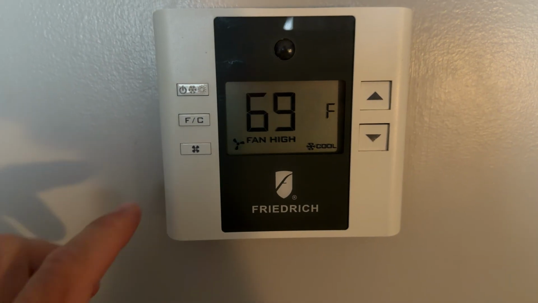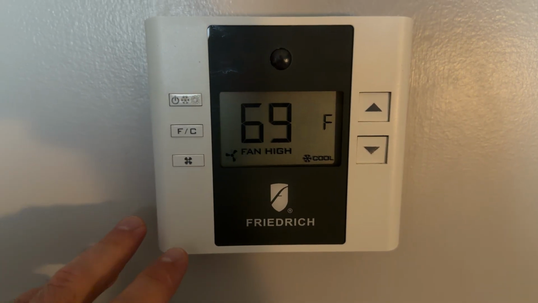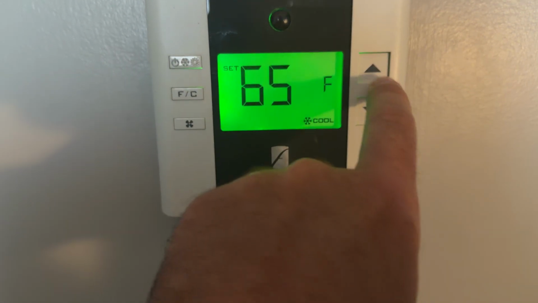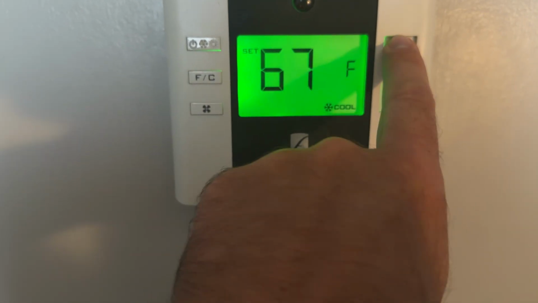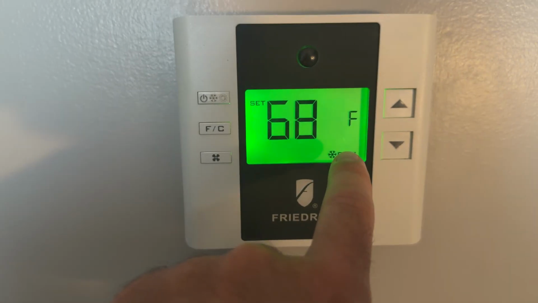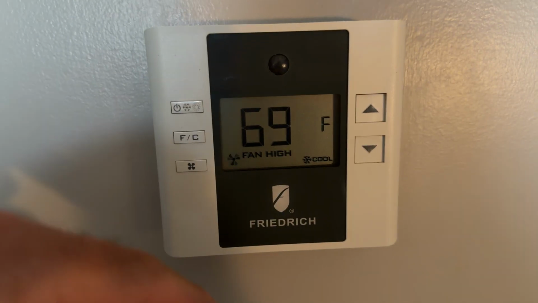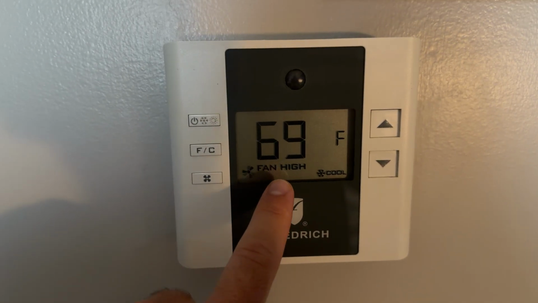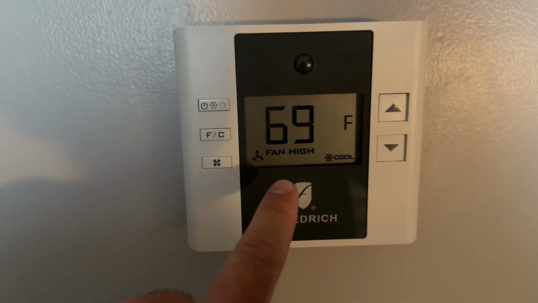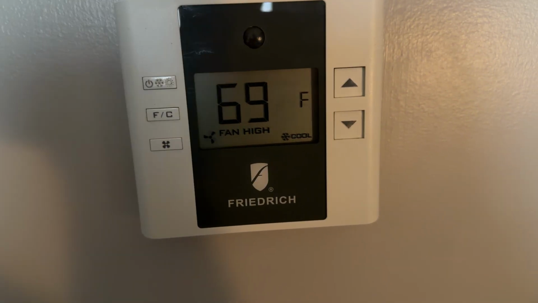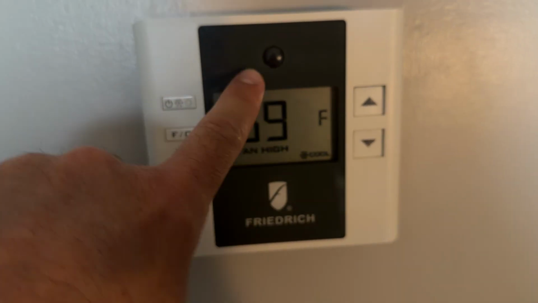Okay, this is the Friedrich AC. If you're having trouble getting the temperature down below a certain set point, right now I've already fixed it, but it was only going to 68 and we couldn't get it any lower. So this is how to get the temperature lower and how to make sure that the fan stays on constant as opposed to shutting off and shutting back on. And then also how to get around the night occupancy sensor.